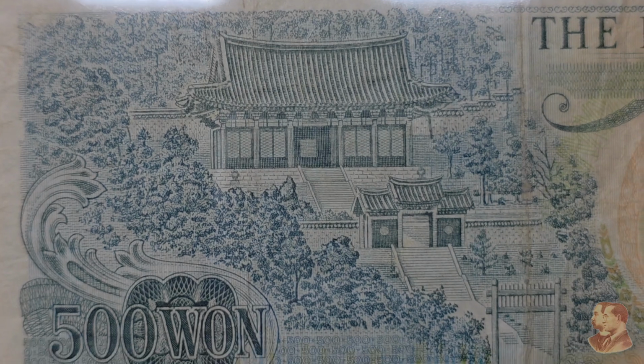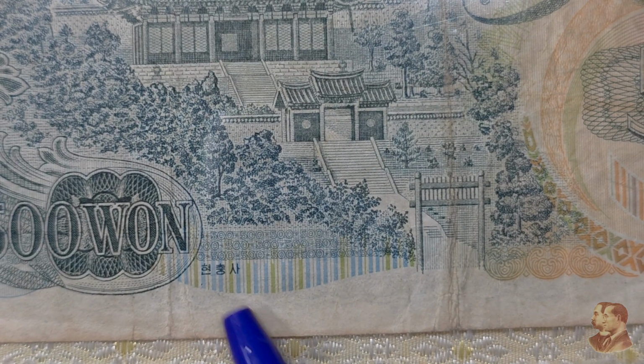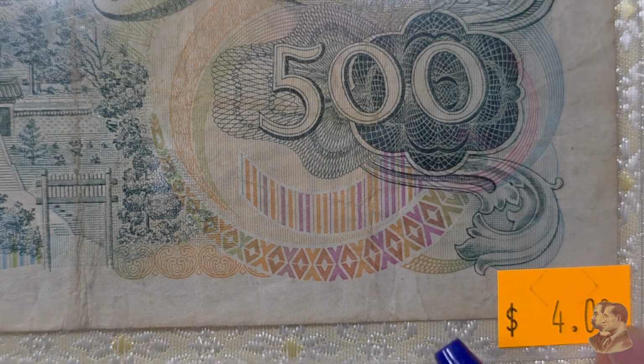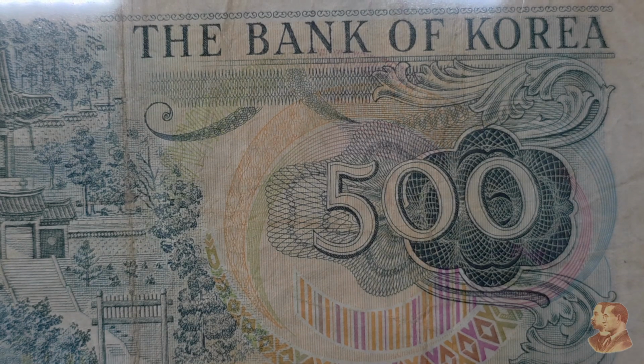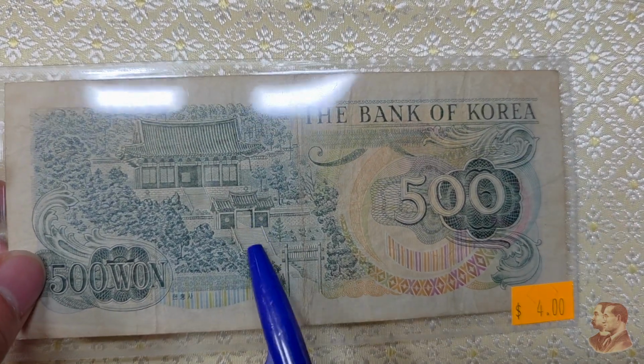So here the name, and then that's how much I paid for the notes. And then after this, the 500 note, they used a coin instead of the notes.